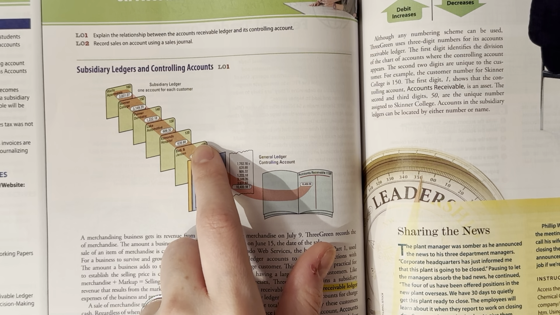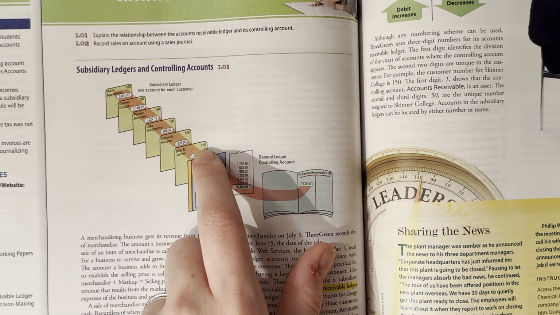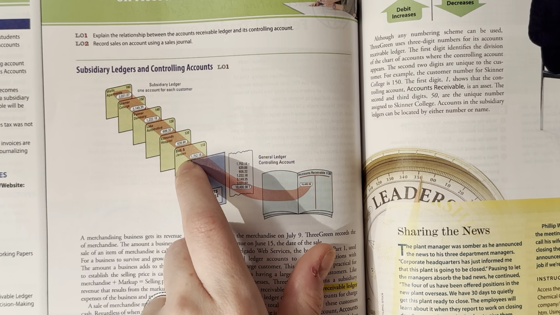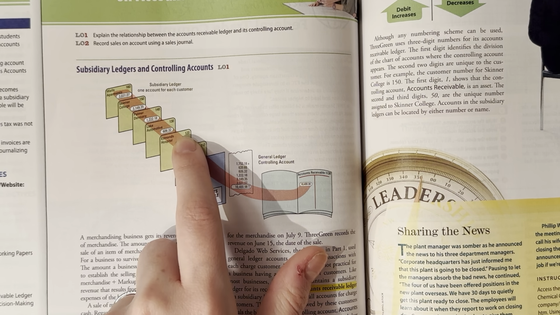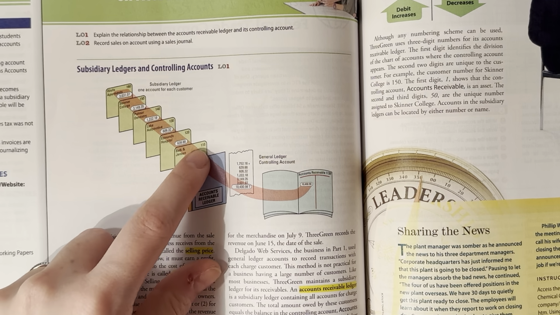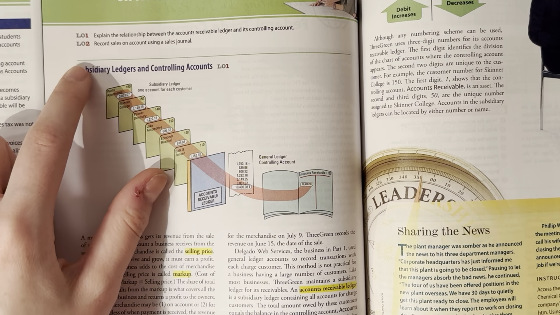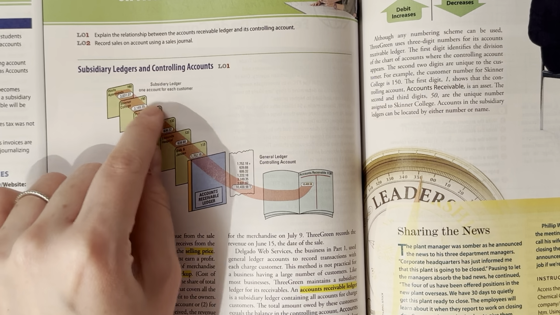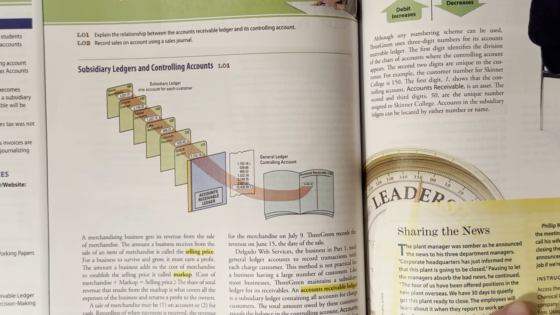The second is usually a unique customer number. And the third would be any kind of additional digit that you may need. So 110 is for Belk and Jensen. 120, well, 1 we can see, okay, that's an asset, and maybe all the accounts receivables are between 110 and 160. And then you can fill in the other amounts in between.